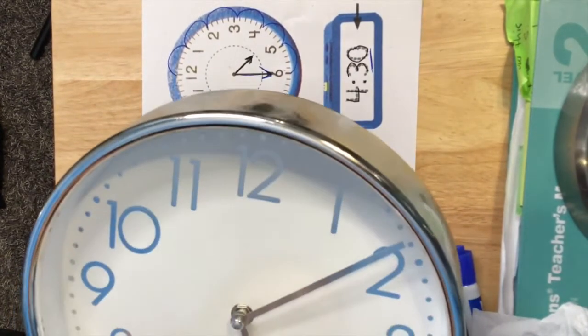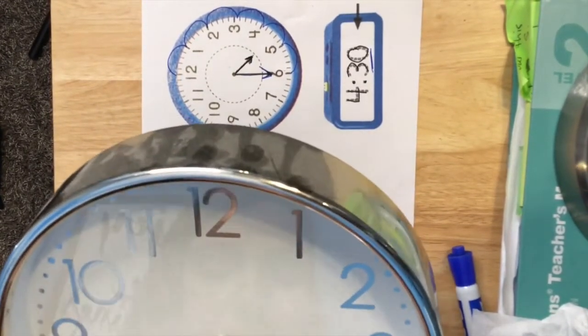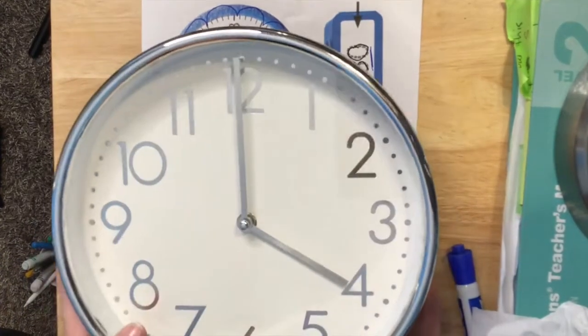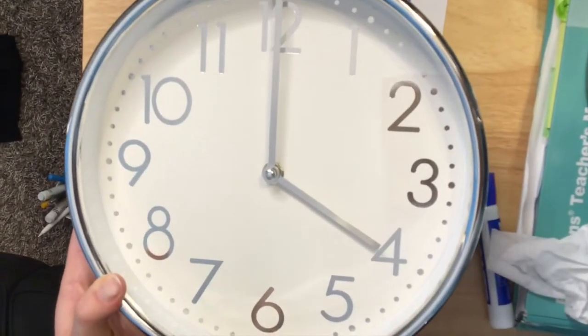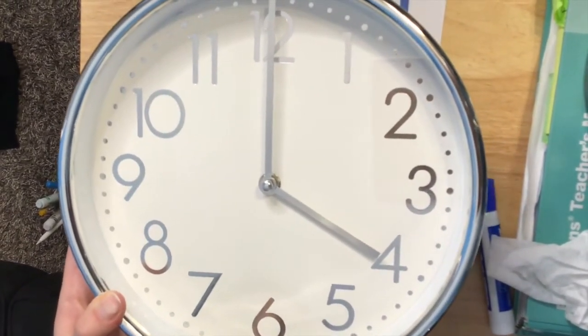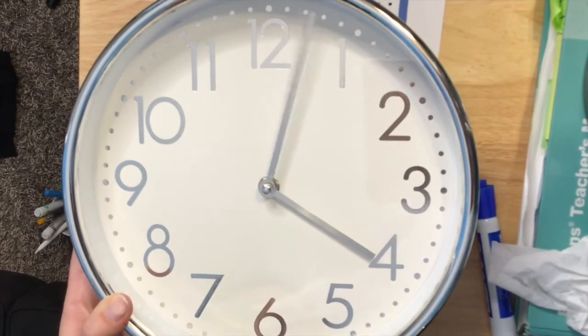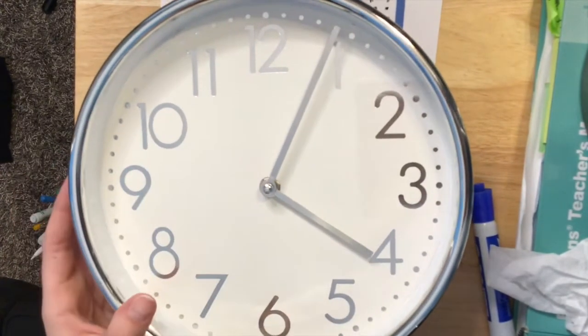If I were to put this at 4:30, if I were to put this at 4 o'clock, let's start there. So this is 4 o'clock on the clock, right? And now as that clock is moving, that shorthand, which is here, is not stopping.